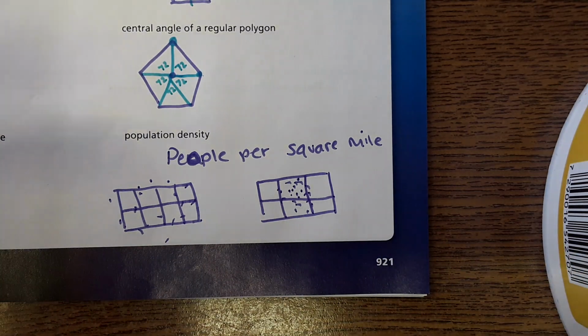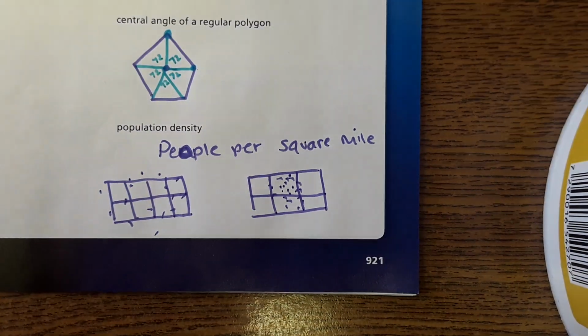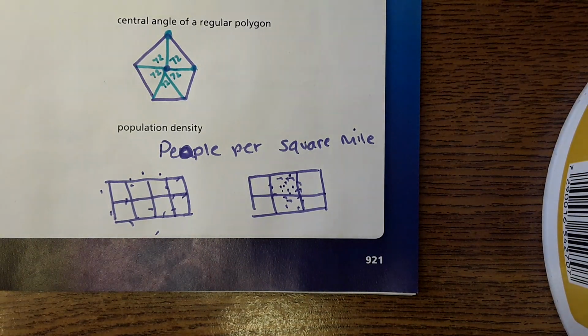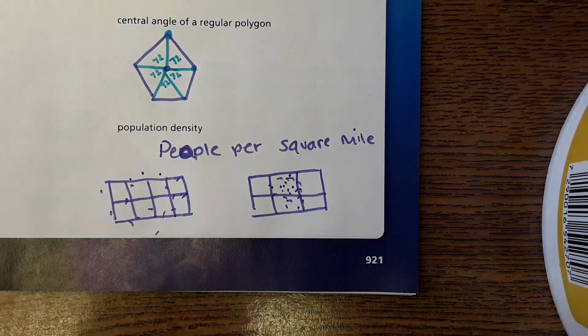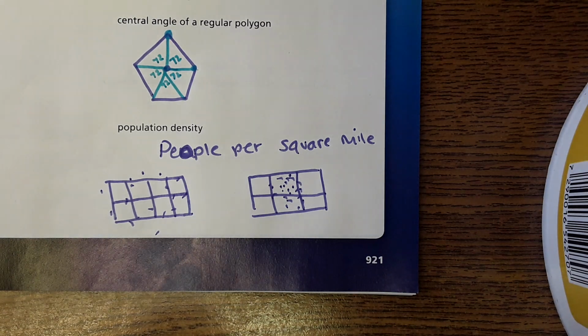We're actually going to do a one-day project on population density next week, and we're going to look at the population density of Disney and when the best time to go is based on the population density, which will be kind of fun. Okay, that's about work.